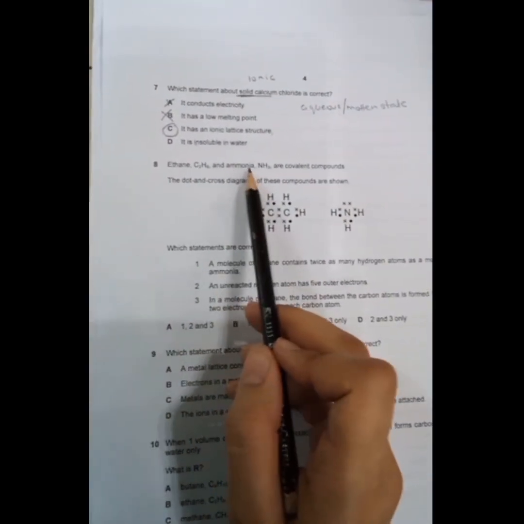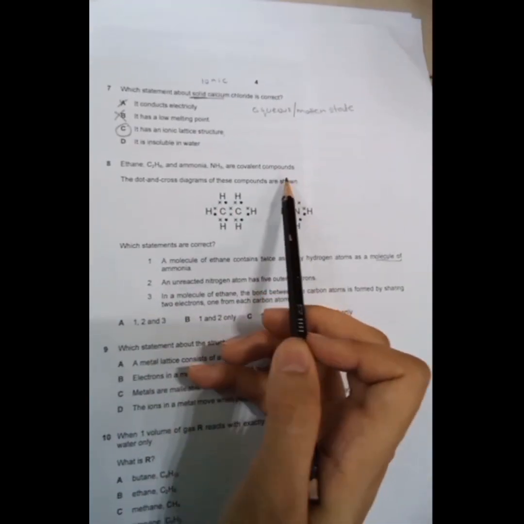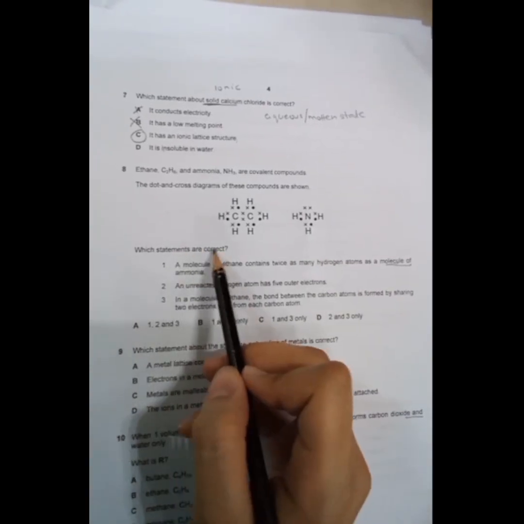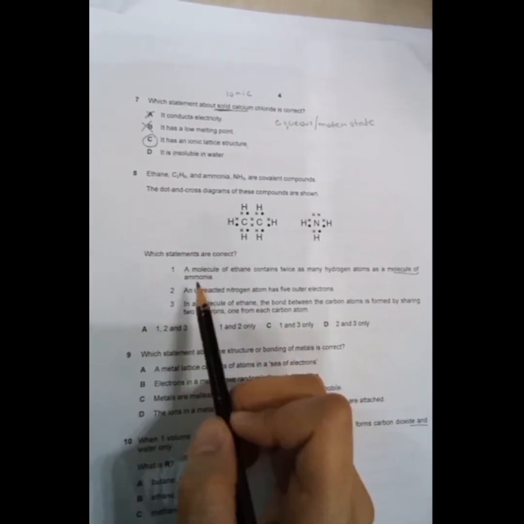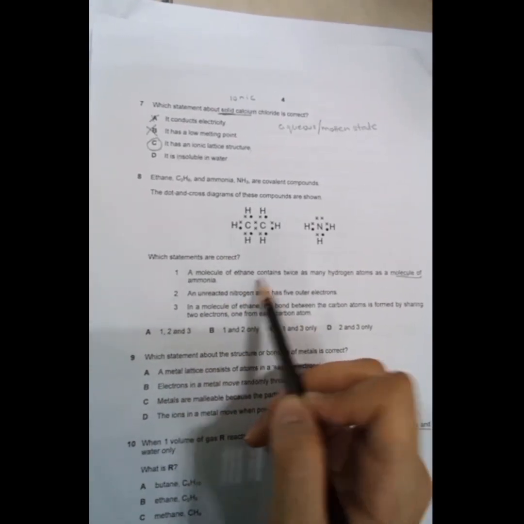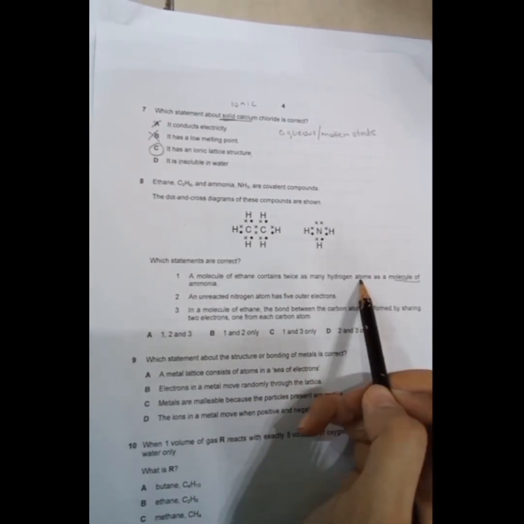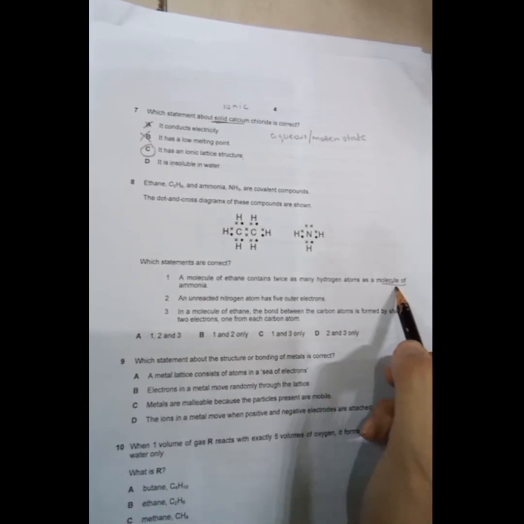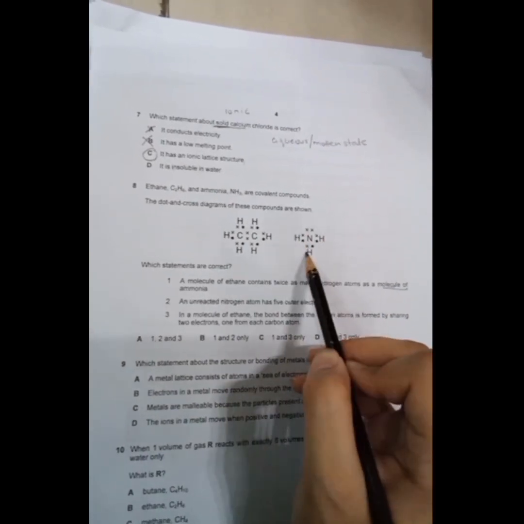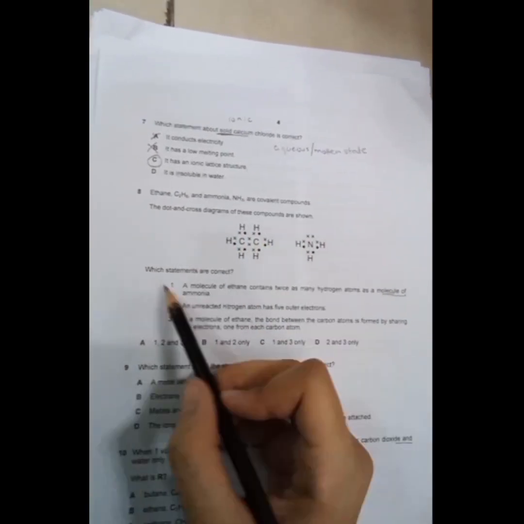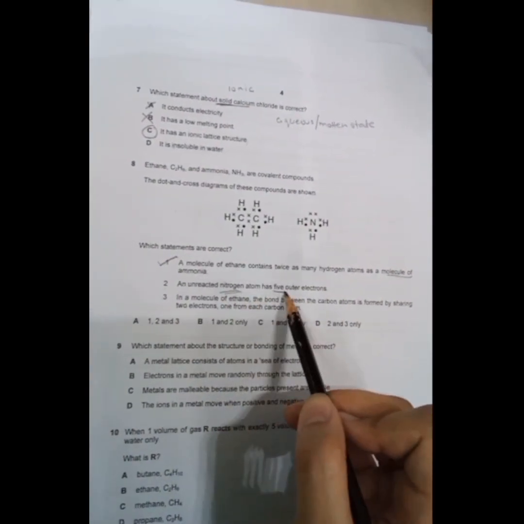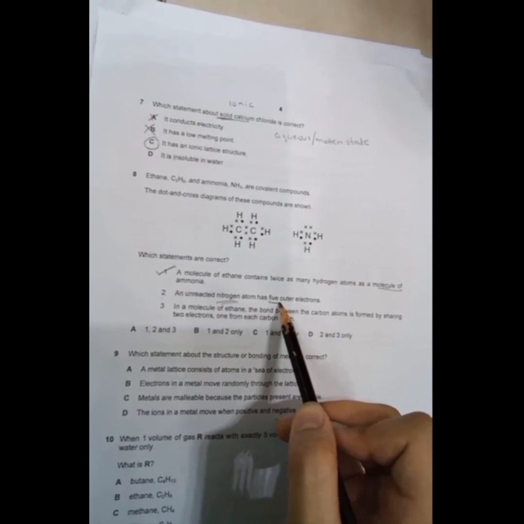Ethane C2H6 and ammonia NH3 are covalent compounds. The dot and cross diagram of these compounds are shown. Which statements are correct? A molecule of ethane contains twice as many hydrogen atoms as a molecule of ammonia. This has 3 hydrogen, this has 1, 2, 3, 4, 5, 6. Yes, this is right. An unreacted nitrogen atom has 5 outer electrons.